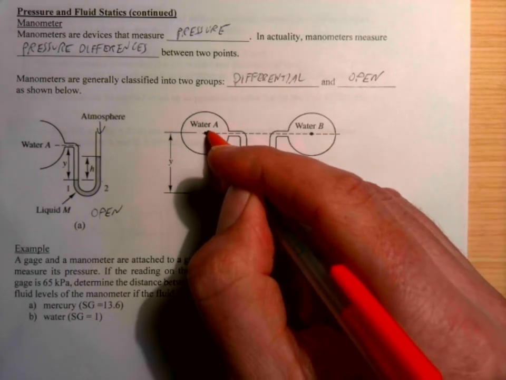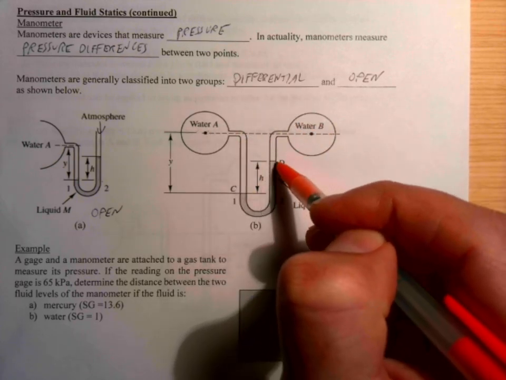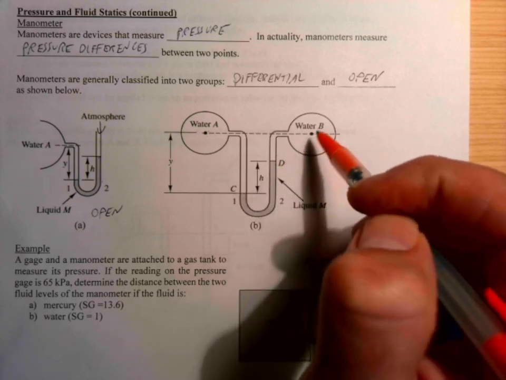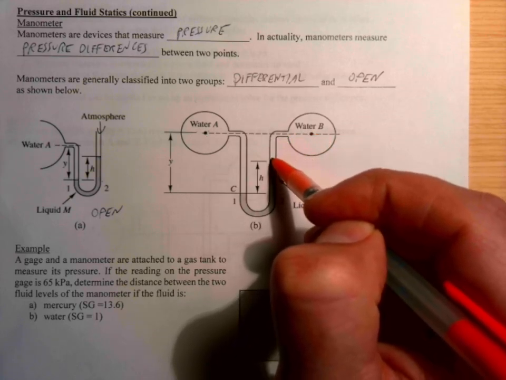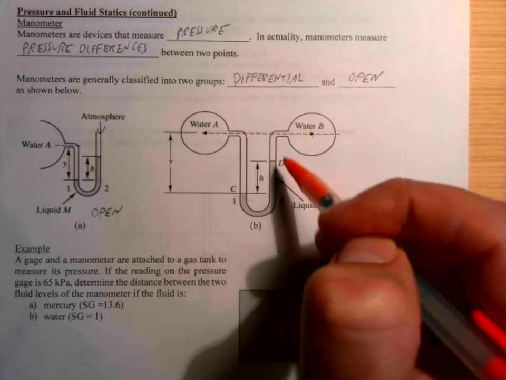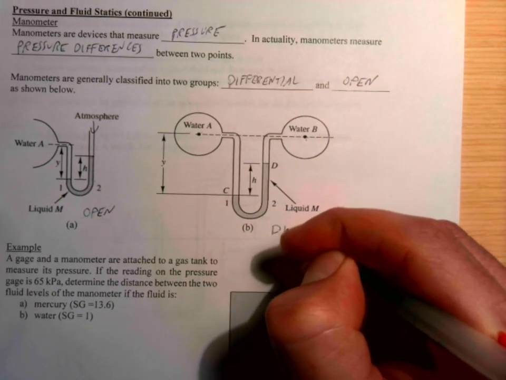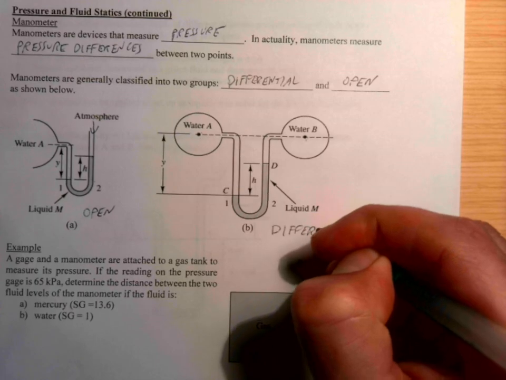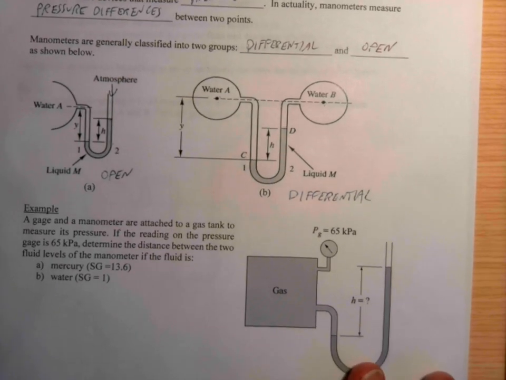So again, if the pressure is higher at point A, it will push down on this heavier fluid and cause it to be higher on the right than on the left. At point B, you have another pressure pushing down, but the pressure at B would be lower. And the difference we could figure out from a force balance. So this is the differential manometer. Okay, and so let's do an example where we analyze one of these manometers.